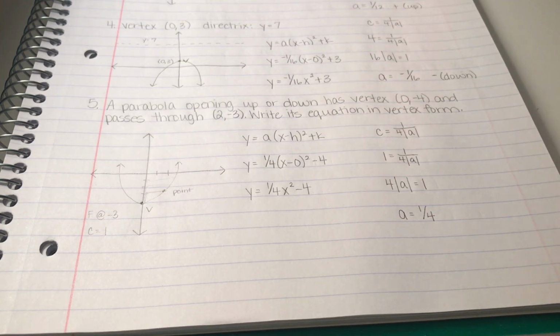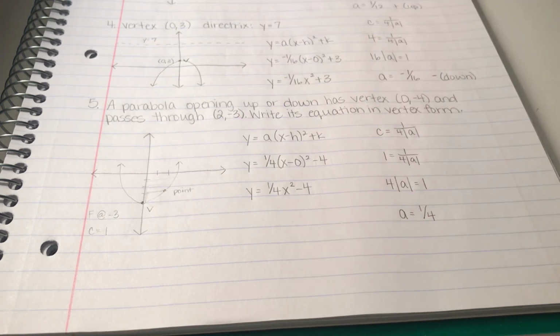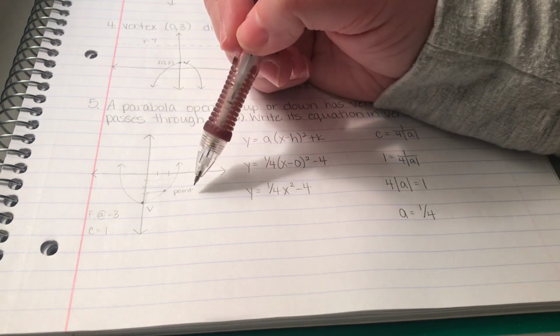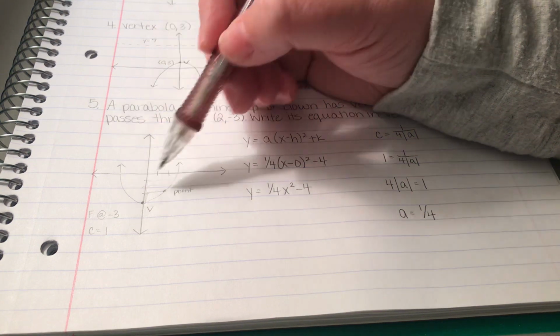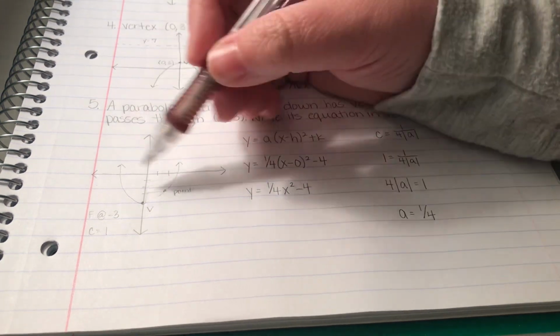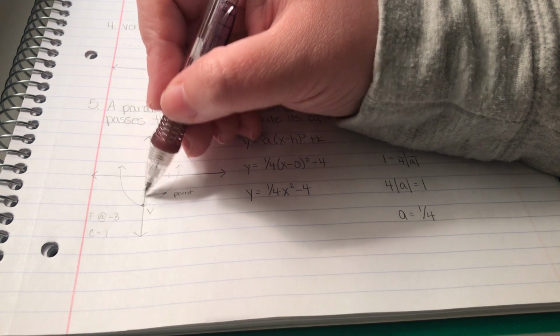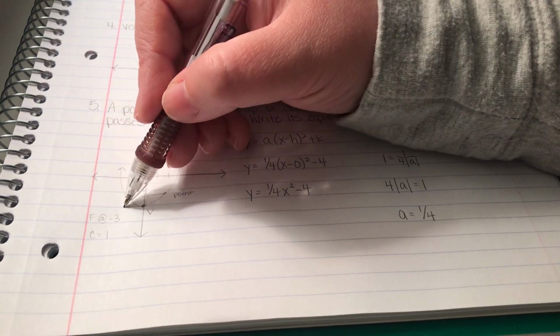All the light bounces off of there and flows out from there. So even though we don't have our focus in our written problem, we can figure out what it would be here because we would go over and then down. So our focus is at -3.